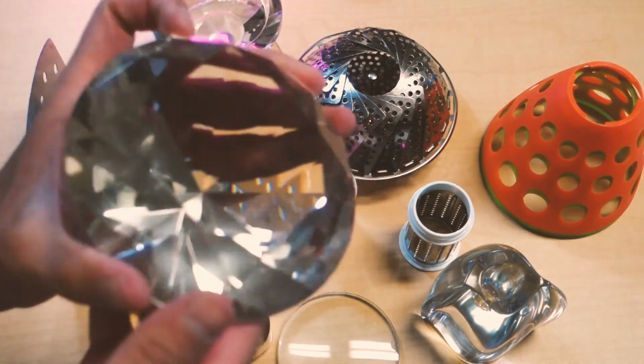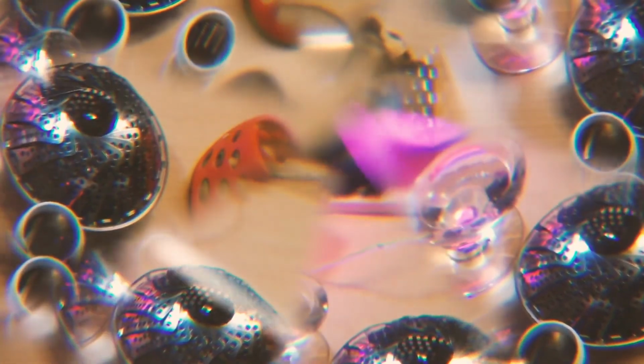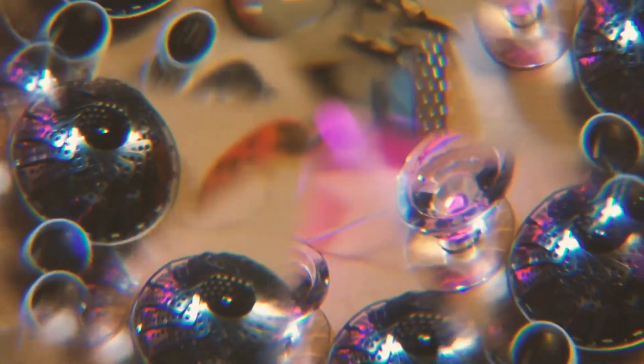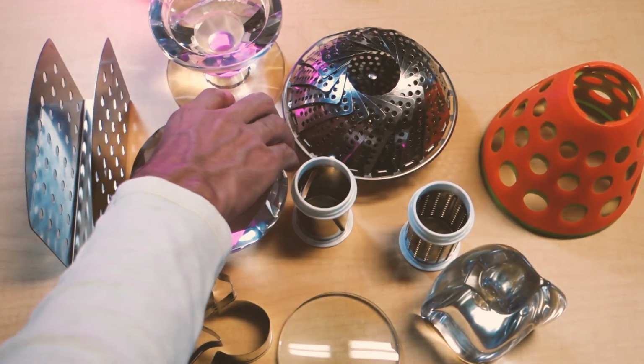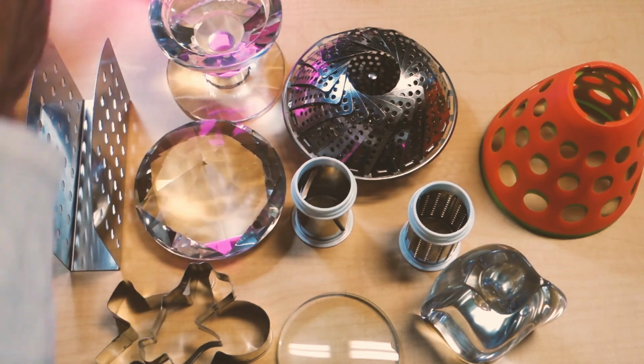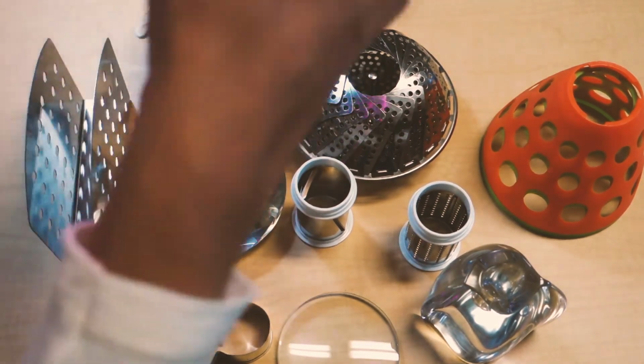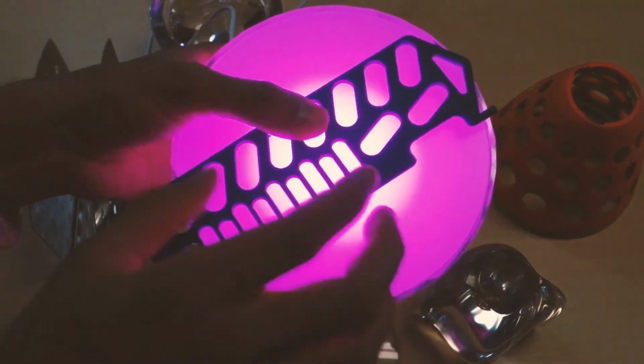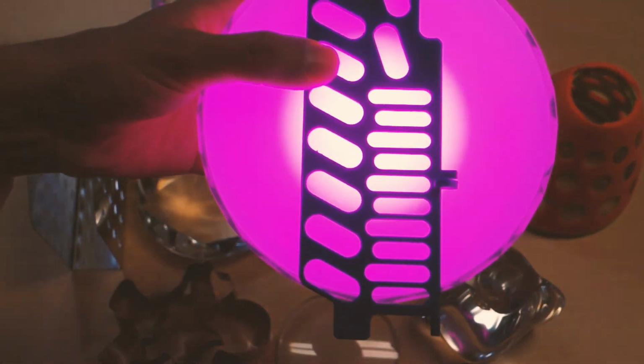I have this gigantic diamond that if you take it closer to the camera lens, you start creating these very wonderful abstractions. And with just a little bit of patience and using our imagination, we can take objects like this and begin to explore the possibilities with the camera lens.